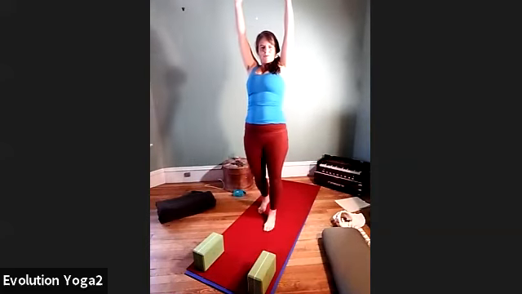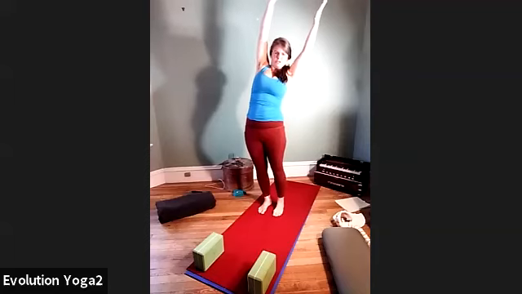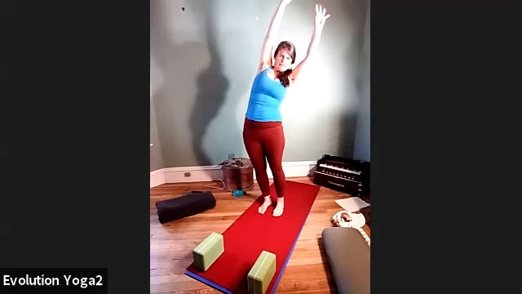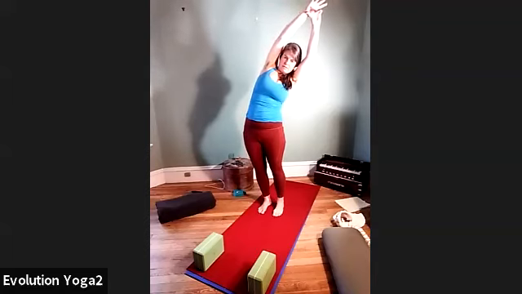I'll step back for a moment. And then side bend over to the right. You can even do that option of grabbing hold of the wrist like we did lying down. Stretch and reach. Root down to the left foot. Breathe into the left side body.